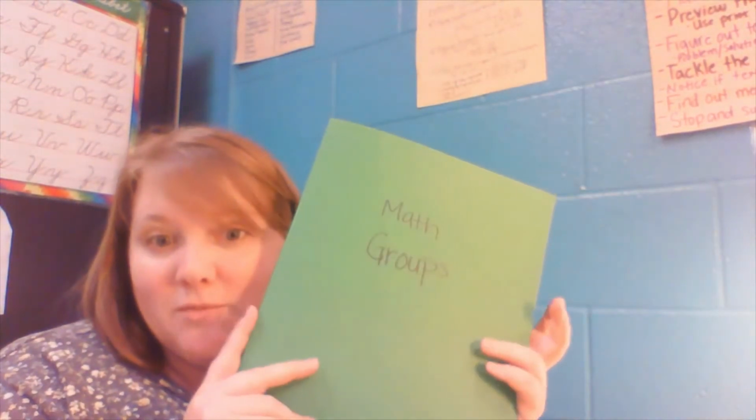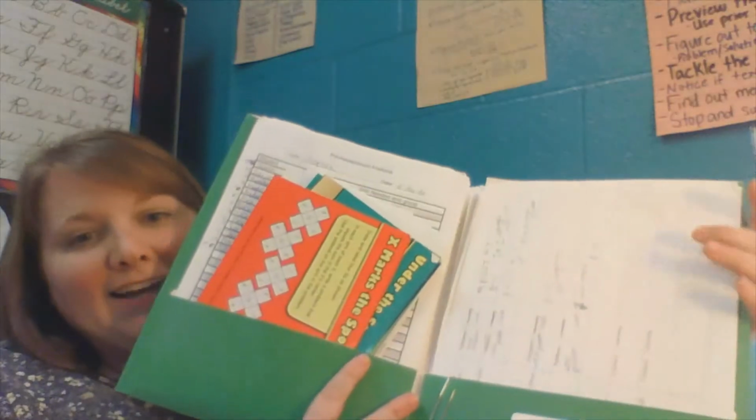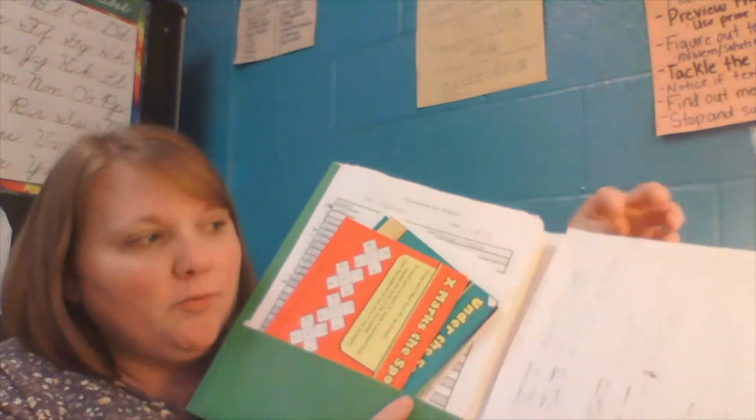Then I have for math, I have a math group folder. I like to color coordinate, so my small group folders are both green, but that's a preference. I have in here, again, one side, I have their small group plans, and I'm going to post this plan I made, and I have some others that I have found other places, and I'll post those too.